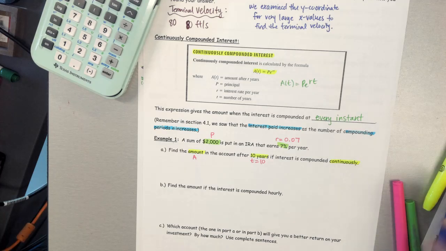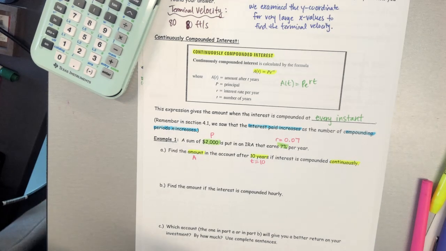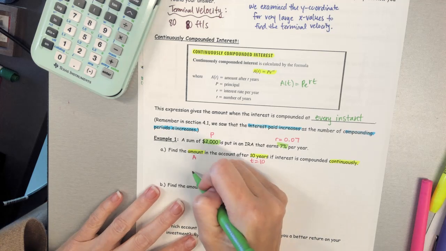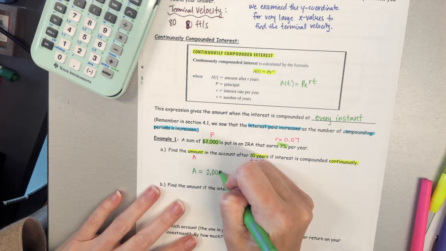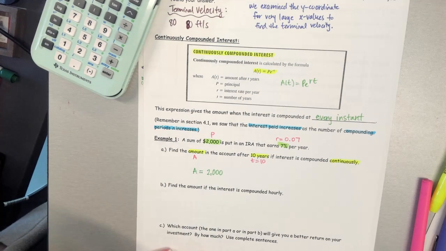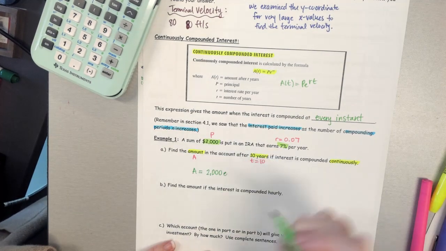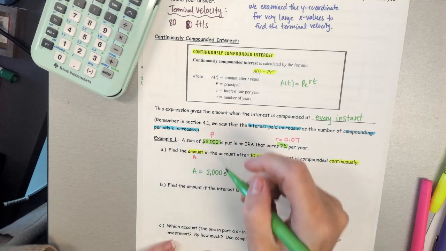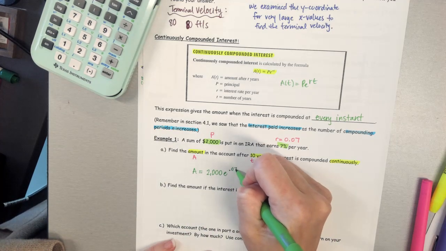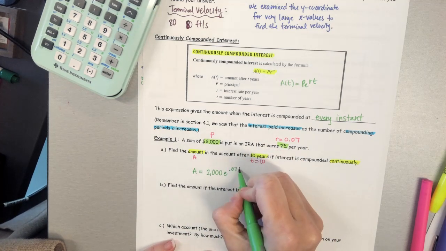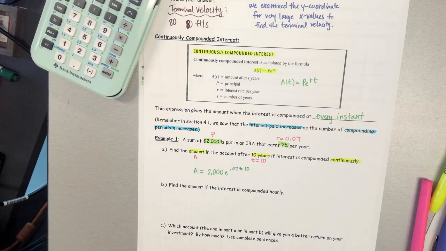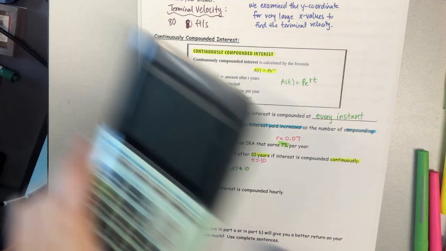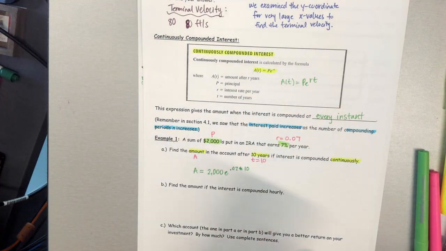Continuously means you're using PERT. Your A value is what we're going to calculate. 2,000 is your principal. e is just e, so you keep that. Your rate is 0.07, multiplied by the time, which is 10. If you want to calculate that yourself, you can, because you just move the decimal.